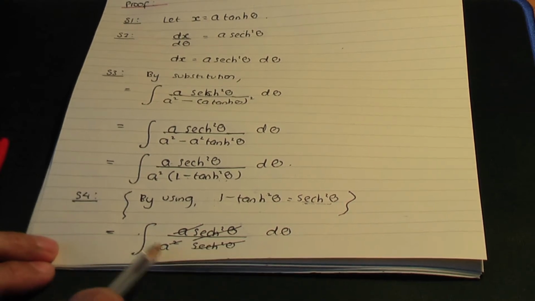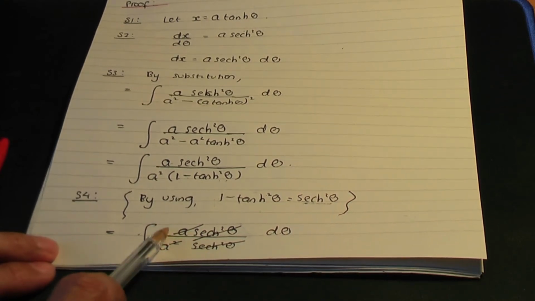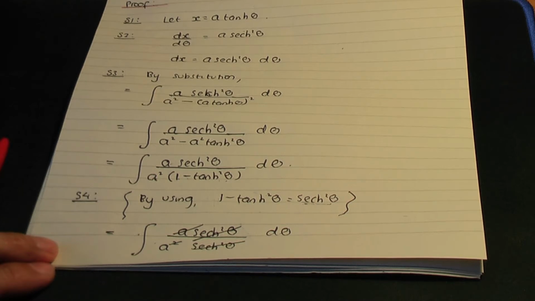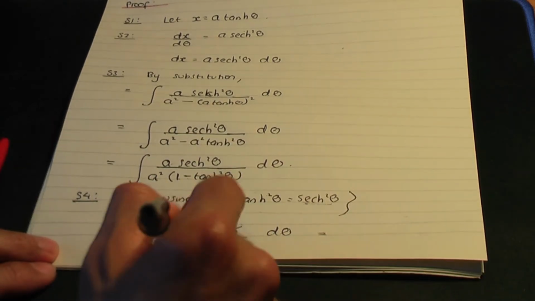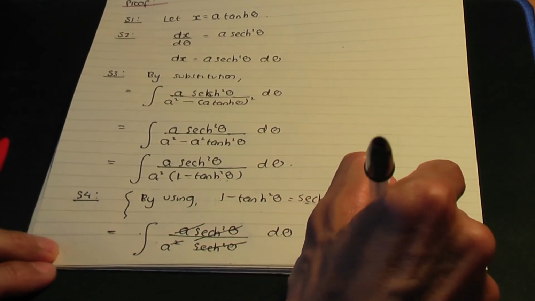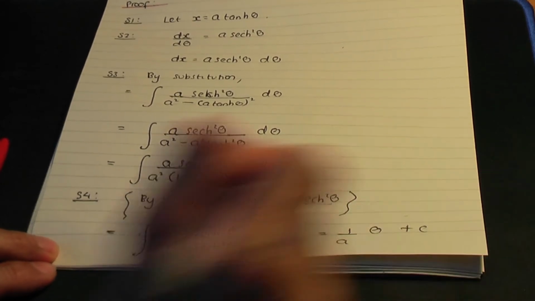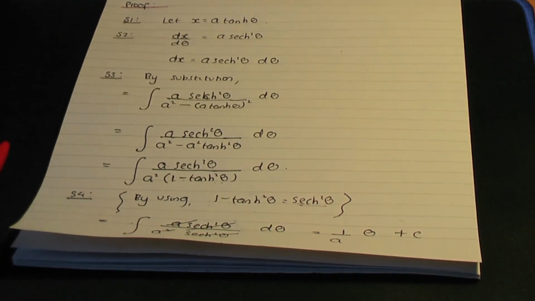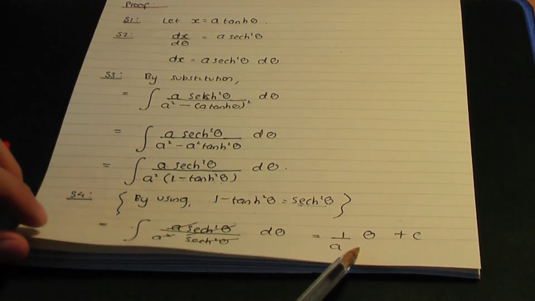Okay, so be careful with your cancellation. You should be left with a 1 over a to integrate. When you integrate 1 over a with respect to theta, it's 1 over a theta plus c. Okay, so that takes us to the last step.